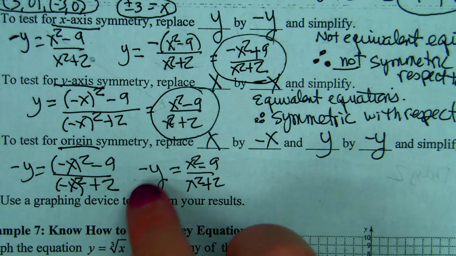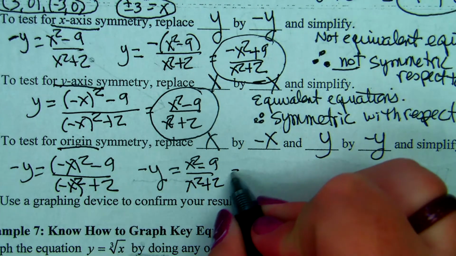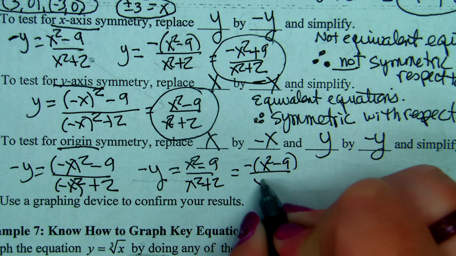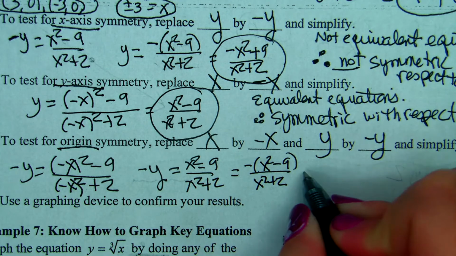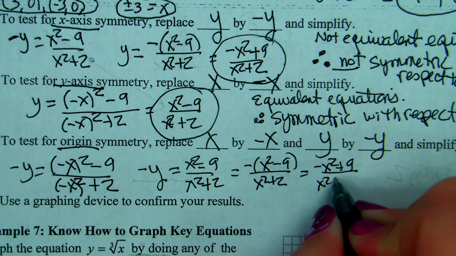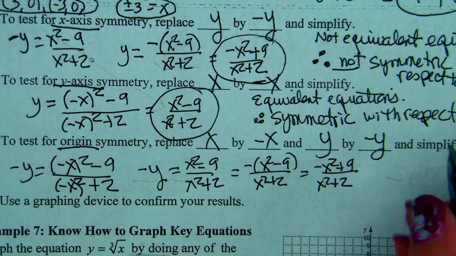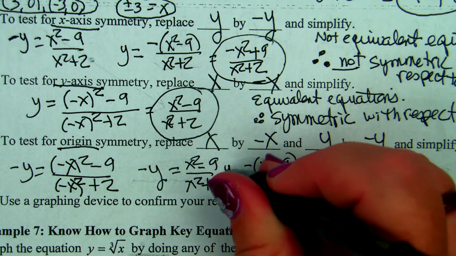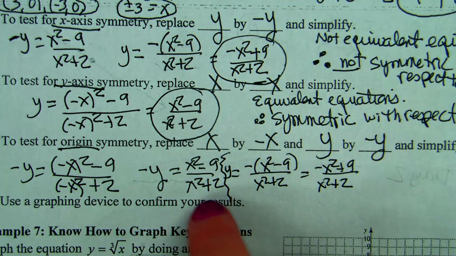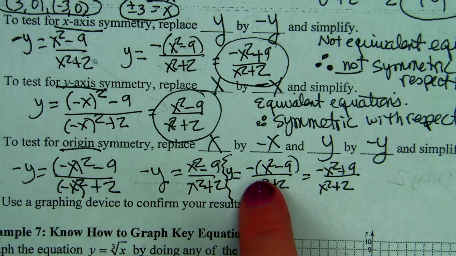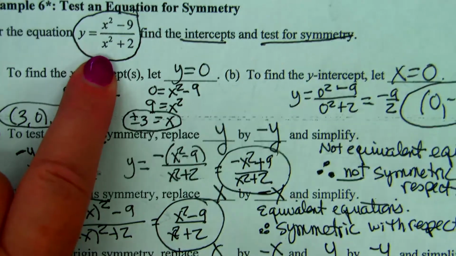And then you multiply both sides by negative 1, and you have a negative here to distribute. And you'll have negative x squared plus 9 over x squared plus 2. That's equal to y. Y equals this, because you multiply both sides by negative 1. And we got this, and this is not equivalent to the original equation.